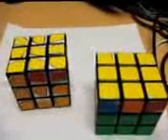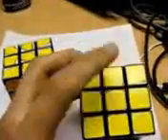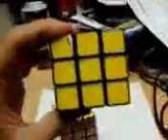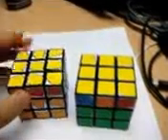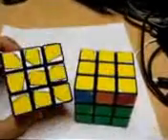Alright, this is step 6 of how to solve a Rubik's Cube. What you should have at this point is a top yellow face which is completed and is one solid color, and you should also have two bottom layers which are also complete. This is the second to last step, so there's only one step after this, so we're almost there.